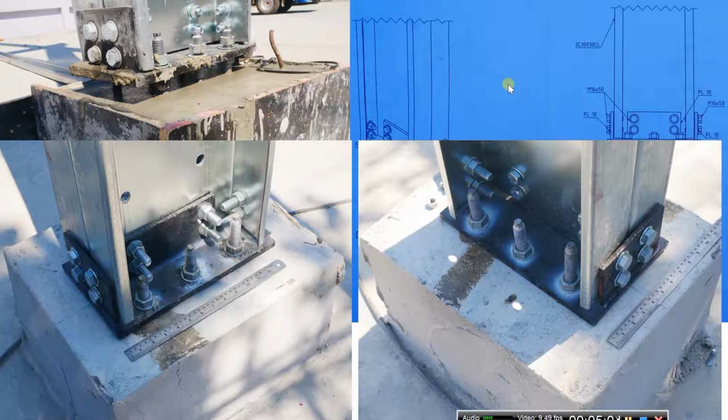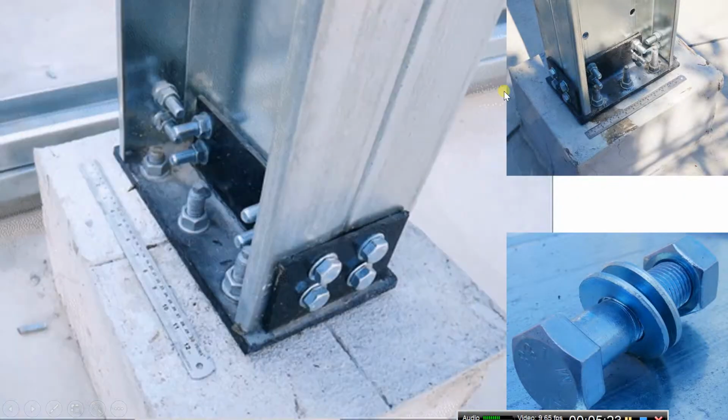You can see the video later. I will show you the video later. Okay, and we need to have the gap here, right? So after finishing, no gap. And you can see the video.